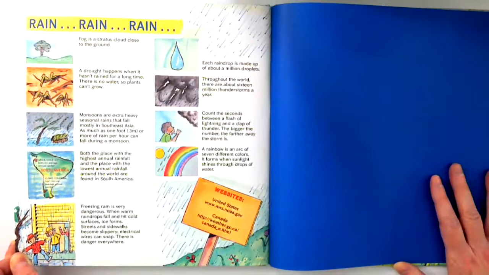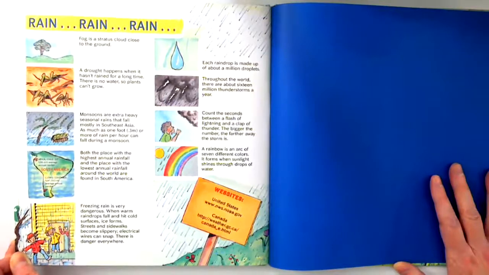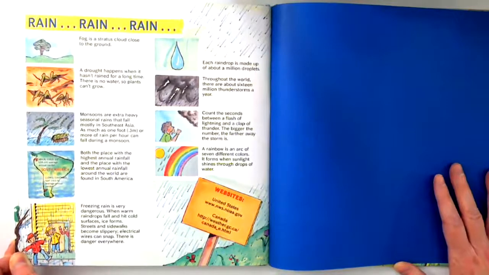Both the place with the highest annual rainfall and the place with the lowest annual rainfall around the world are found in South America. Freezing rain is very dangerous. When warm drops fall and hit cold surfaces, ice forms. Streets and sidewalks become slippery. Electrical wires can snap. There is danger everywhere.